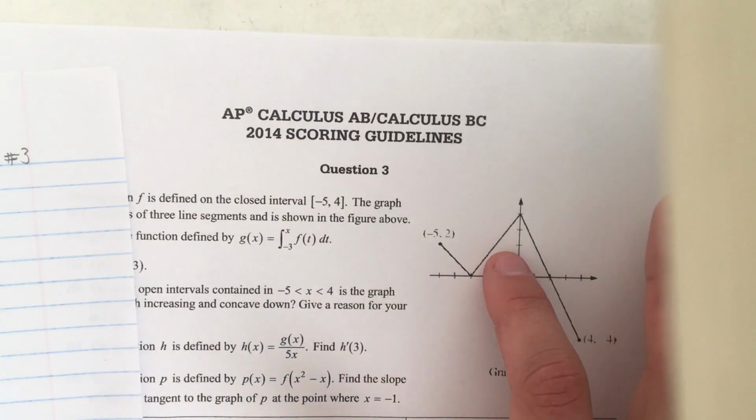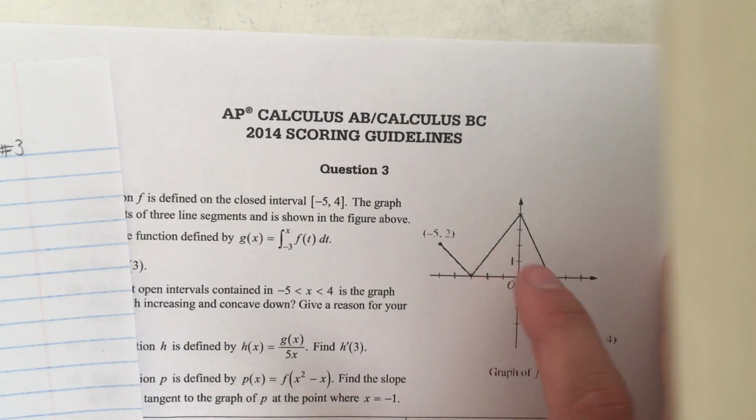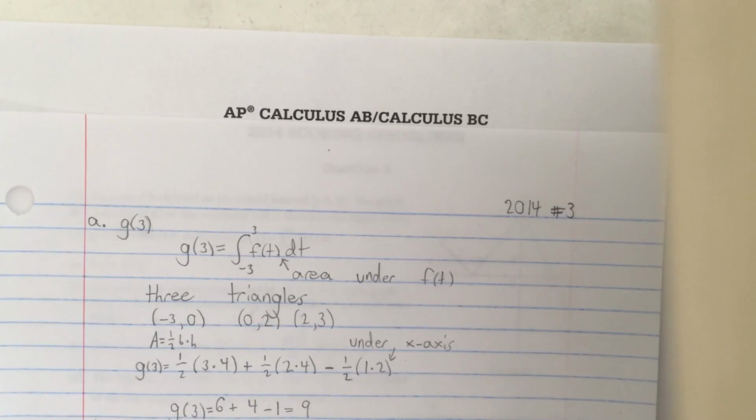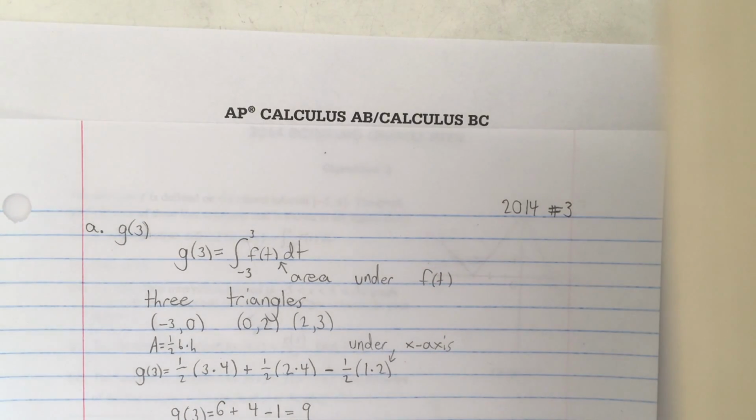We have this one right here on the left side of the y-axis, the one on the right side of the y-axis, and the one below the x-axis. Like we say, we have 3 triangles, from -3 to 0, 0 to 2, and 2 to 3. Then, using the area formula for a triangle, 1/2 base times height, we can take the summation of those and we end up getting 6 for the left triangle, 4 for the middle triangle, and -1 for the right triangle. When we add those together, we end up with 9.